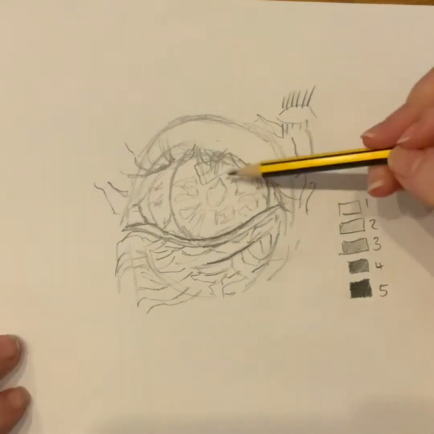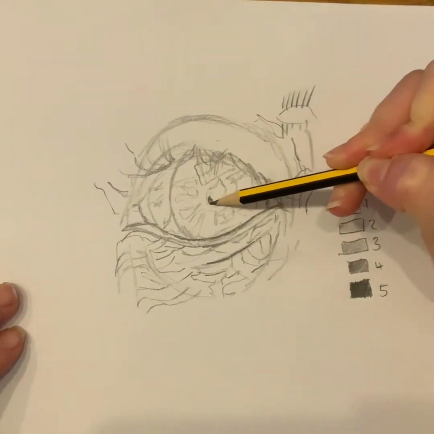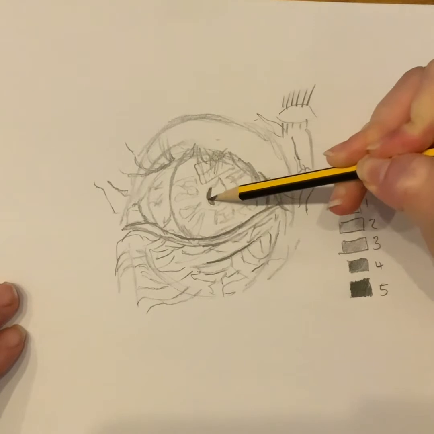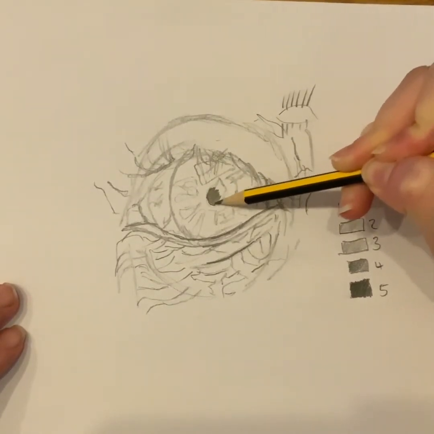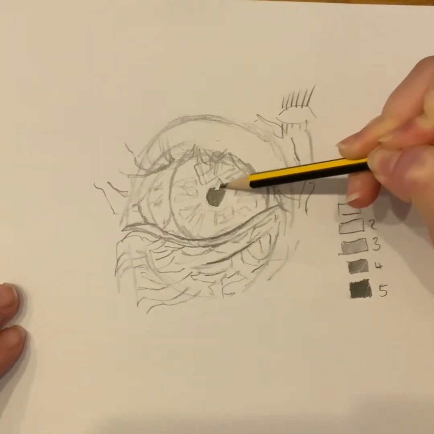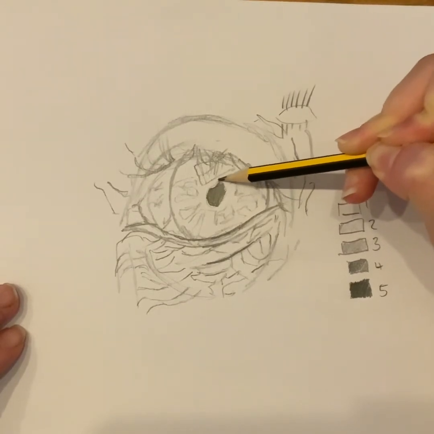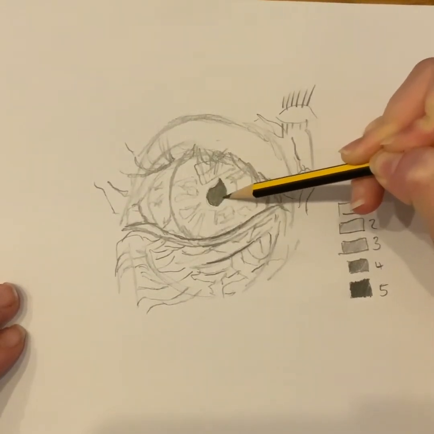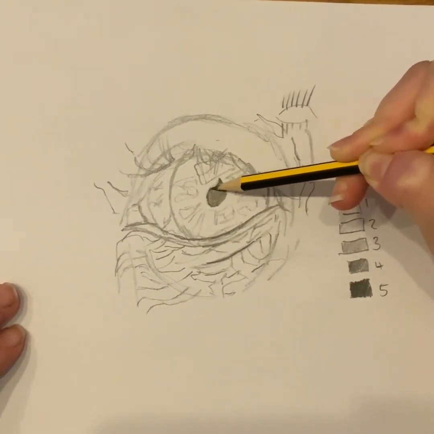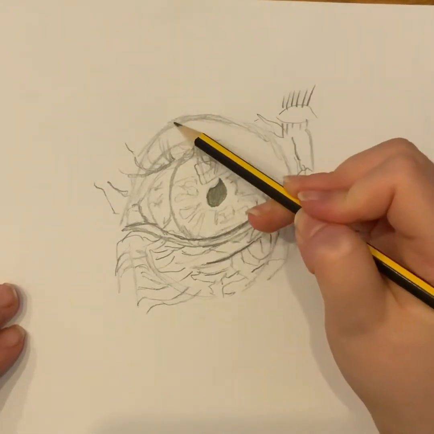And so, quite simply, I will go into my artwork and lean particularly heavy in these areas.